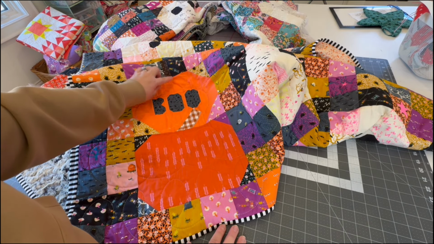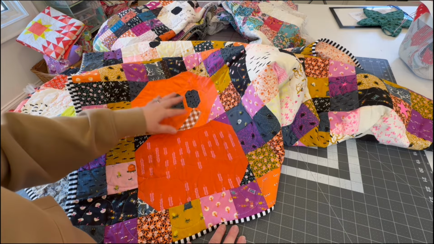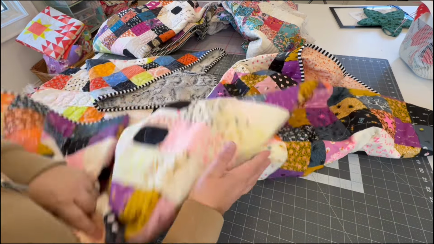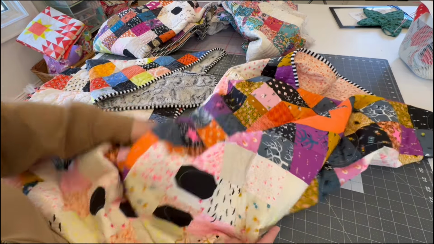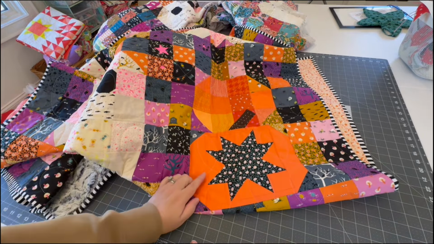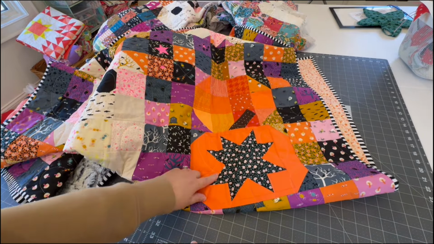And depending on the colors you use will determine how much you see the stems pop out from the pumpkin and the background. This is the second set of pumpkins, and you have a patchwork version on top as well as a sawtooth star version on the bottom. Again, a darker color inside, so it gives the illusion that you cut out the sawtooth star from the pumpkin.